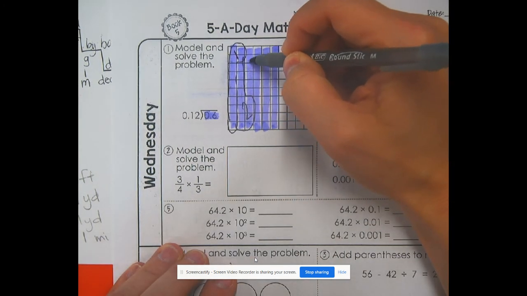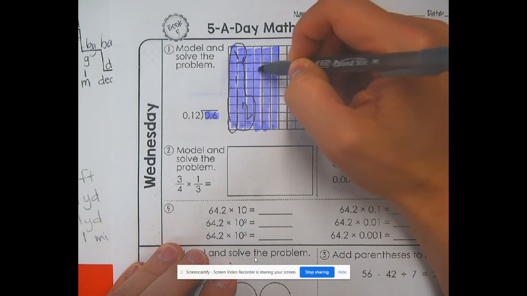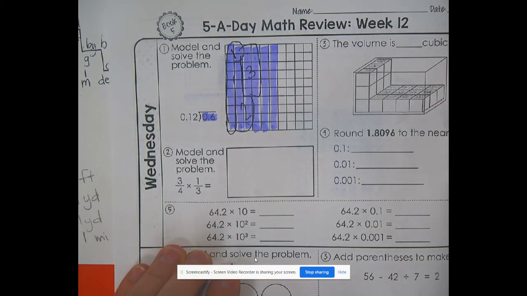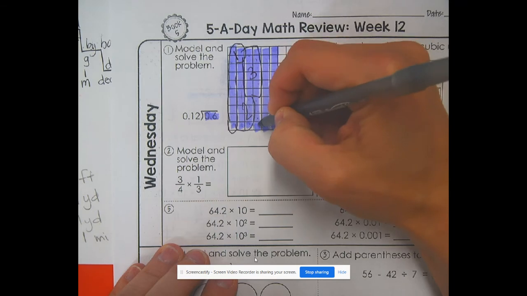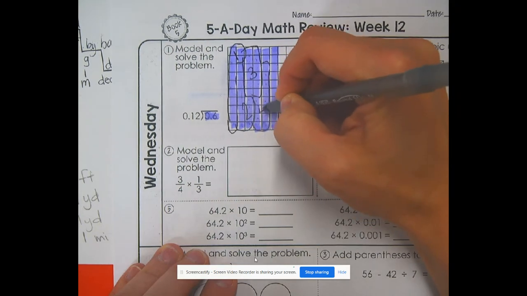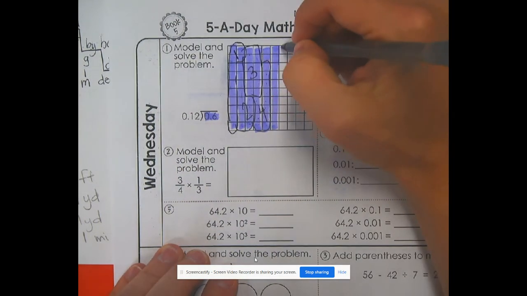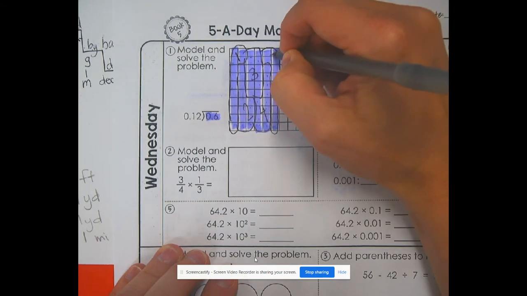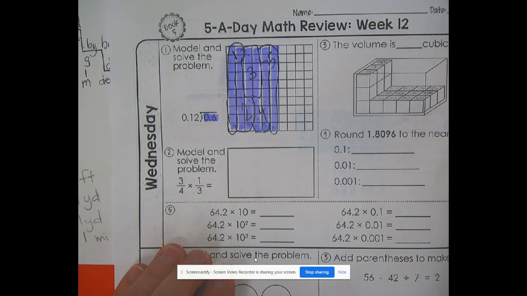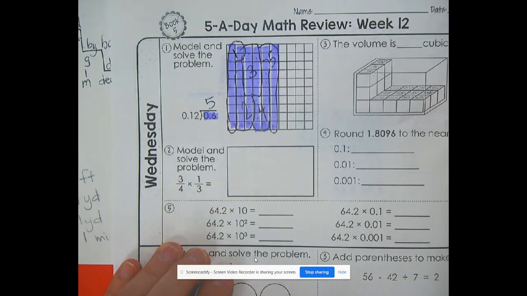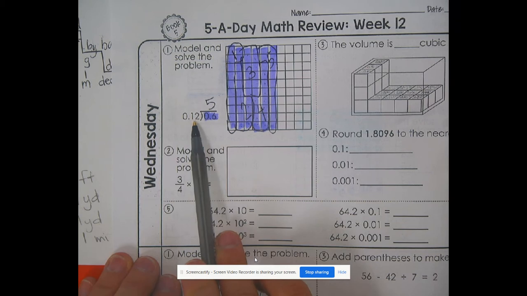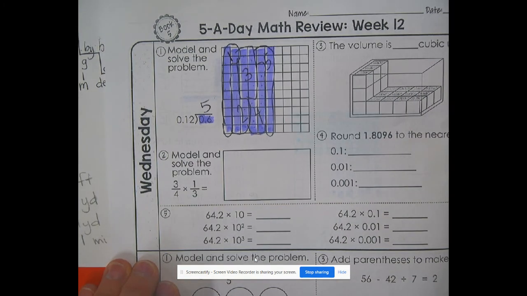There's another group, and another, and one last group of 12 hundredths. Okay, so 6/10 divided by 12 hundredths is 5. We took 60 hundredths, we divided it into groups of 12 hundredths, and we got 5 groups of 12 hundredths.